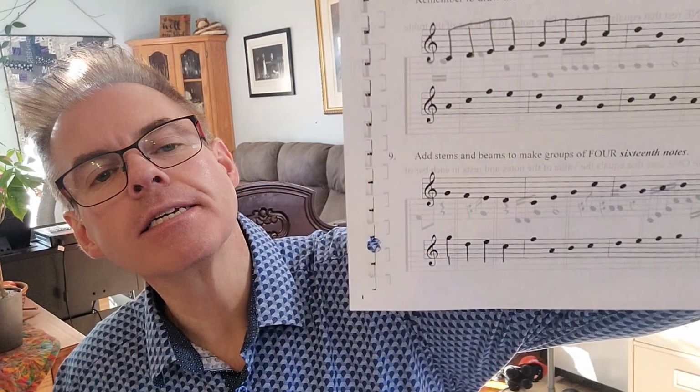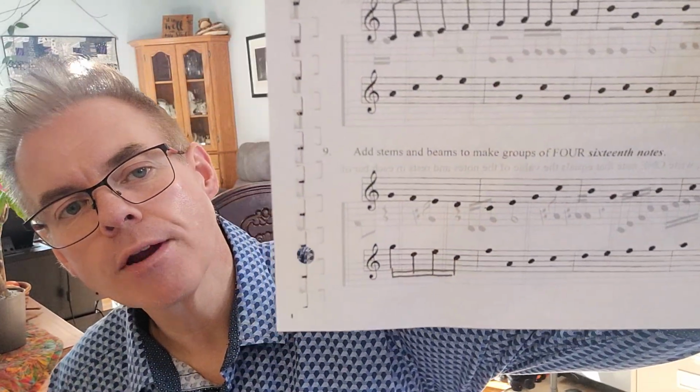And if I'm doing 16th notes, I know I have to do a double beam. Again, eyeballing the best I can. I have done my stems for the last group of 4 right there. Then I'm going to beam it all the way across by 1. That makes a group of 4 eighth notes, and I'll beam it all the way across for 2. Makes a group of 4 16th notes right there. There we go.